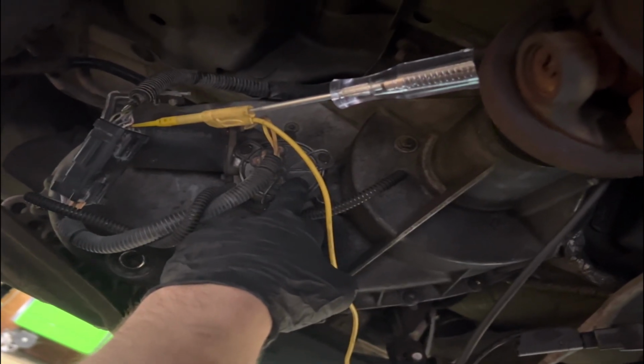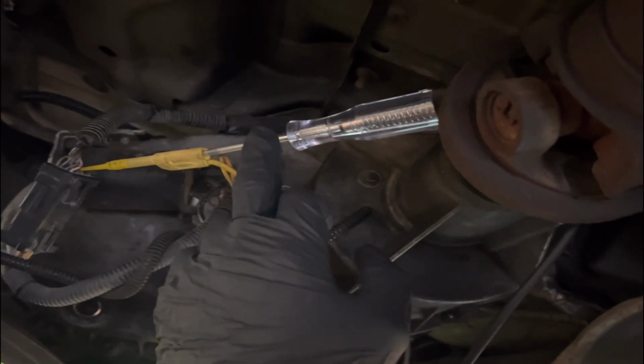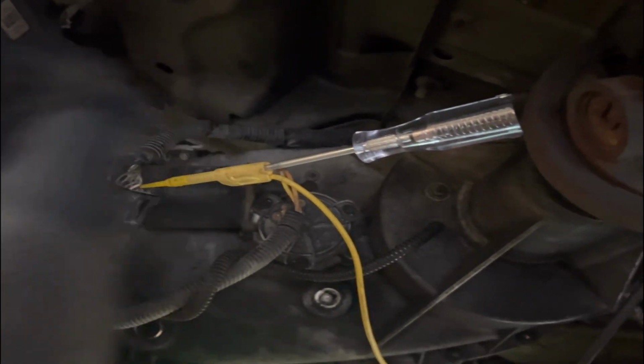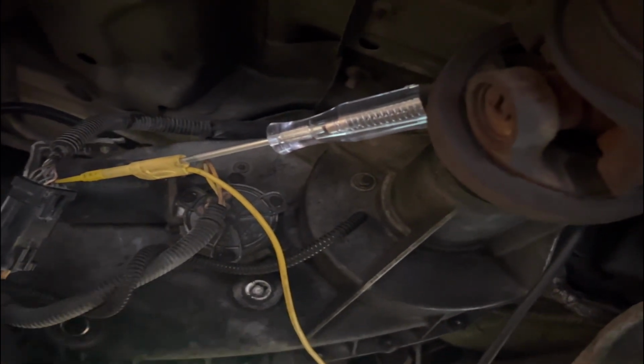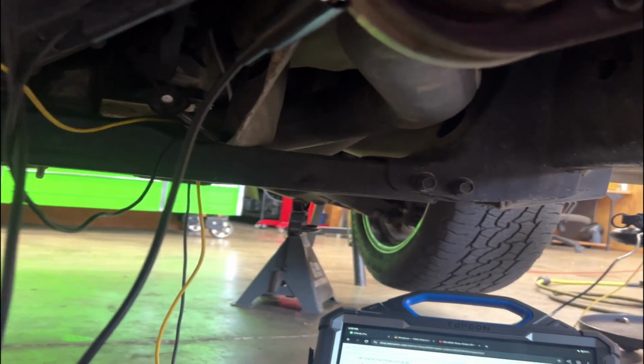which explains why we keep setting the rotary switch codes every time we get a ground here. And this wire has no ground at the transfer case control module. We have two issues. We have a bad motor and a bad transfer case control module ground. So let's go to the TCCM and check our grounds.